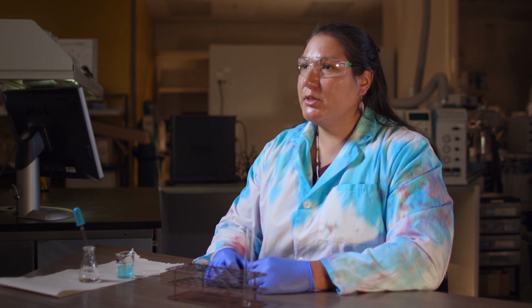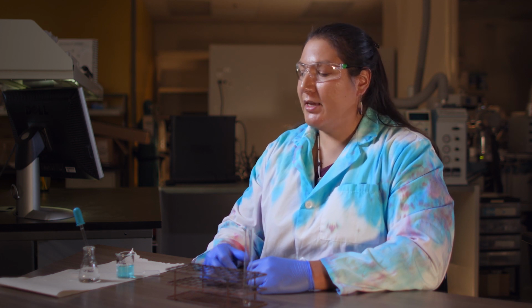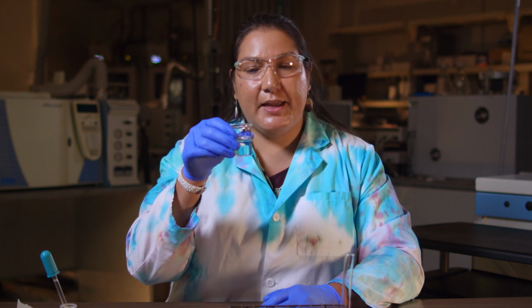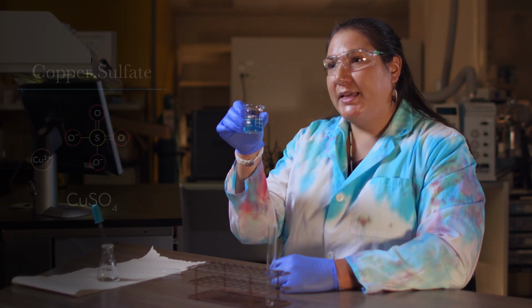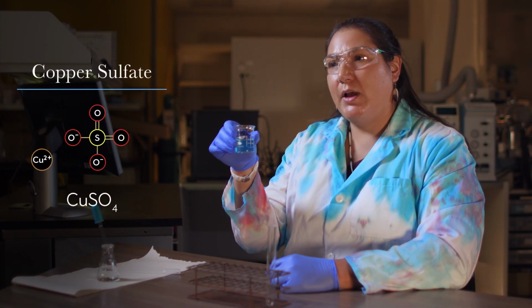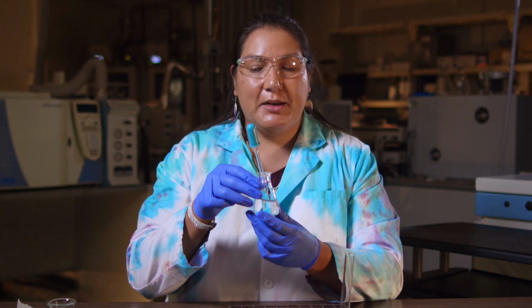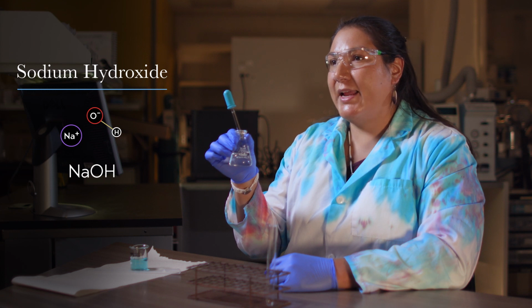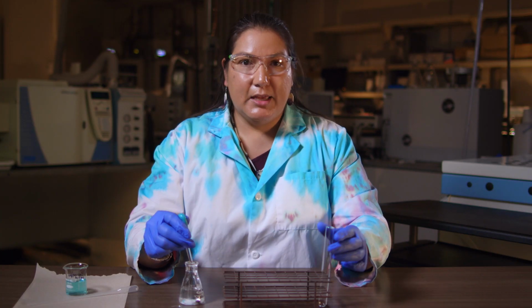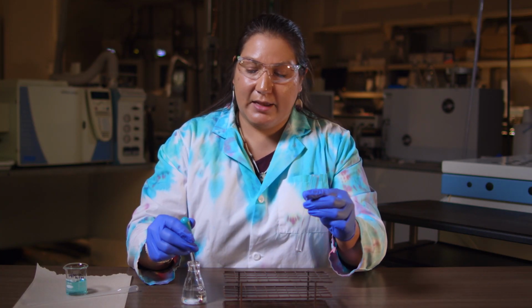For this reaction, we need to start with two solutions. We're going to use copper sulfate and sodium hydroxide. Copper sulfate is a light blue solution. Its chemical formula is CuSO4. Sodium hydroxide is a clear solution. Its chemical formula is NaOH. If you mix these together, they get cloudy.